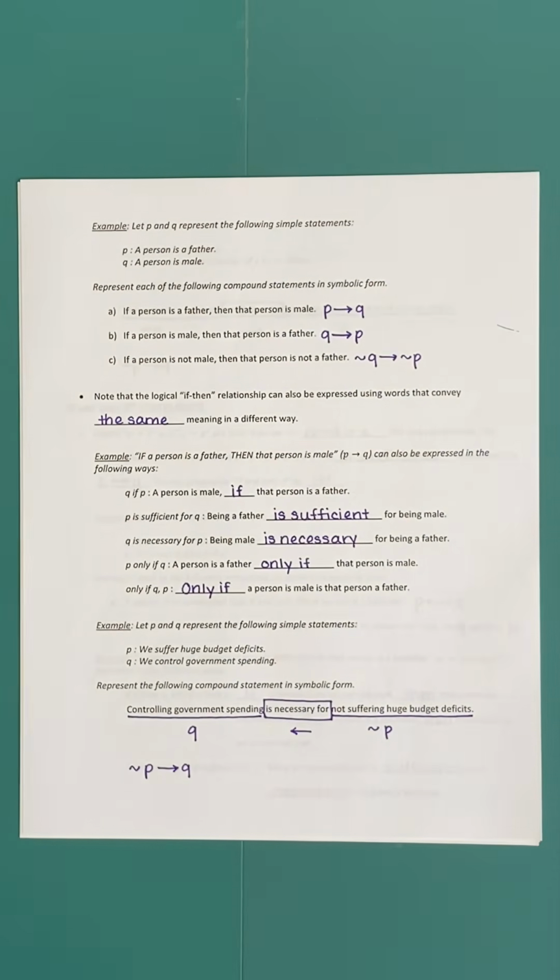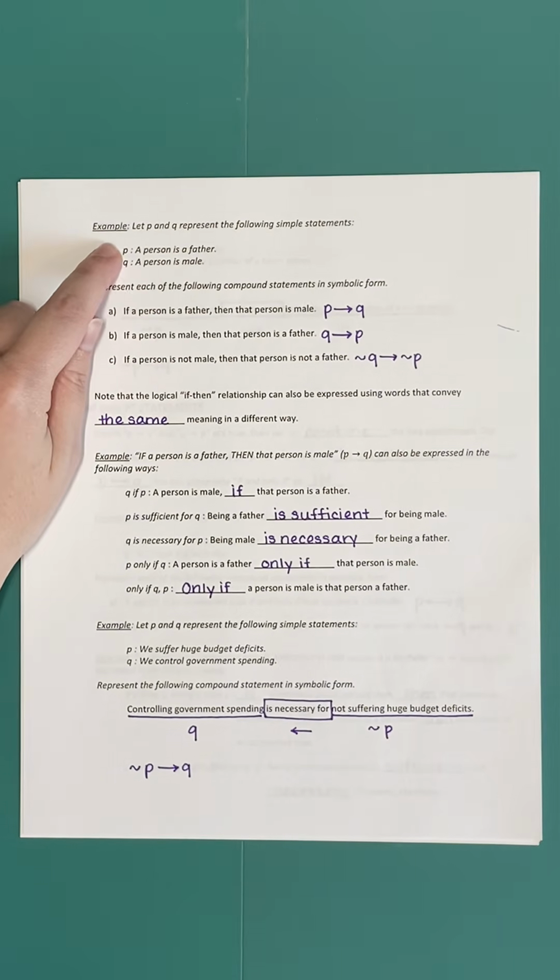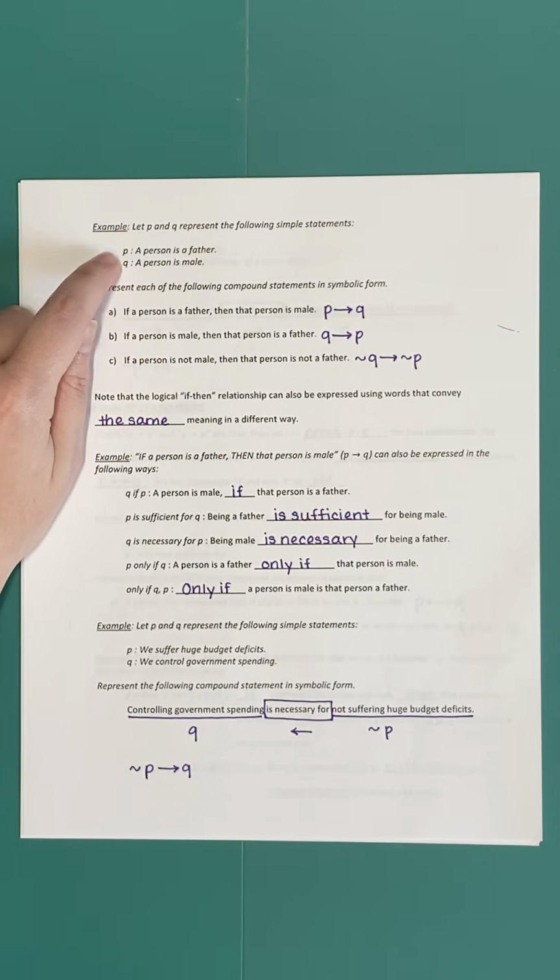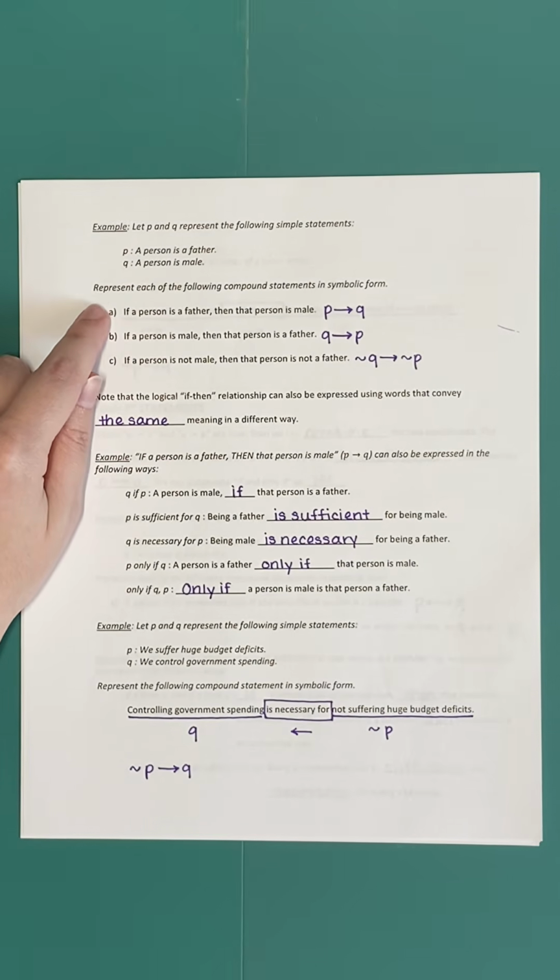So let's write a couple of these. Now we're going to have to be careful about the order things come in. So the order we write the statements in is dependent upon how the sentence is structured. So how we represent these things symbolically is very much dependent upon the ordering in the sentence. So our first statement, P, a person is a father. The second statement, a person is male. So if a person is a father, then that person is male.